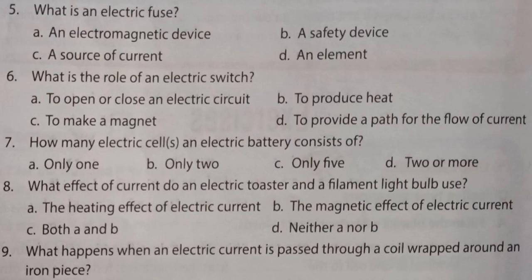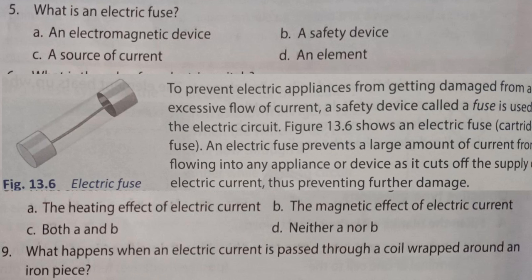Now question number 5. What is an electric fuse? The options given are A. An electromagnetic device, B. A safety device, C. A source of current, D. An element.